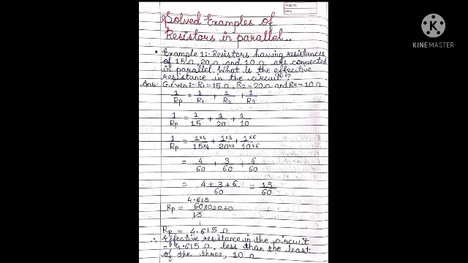So when we do the multiplication, the final answer comes as 4 plus 3 plus 6 upon 60. We have written the denominator only once because it is common in all three. When we add 4 plus 3 plus 6, it gives the answer 13 upon 60. Now we have to find the effective resistance in the circuit, so take the reciprocal of 13 upon 60.